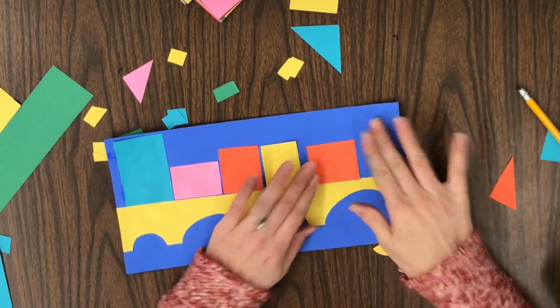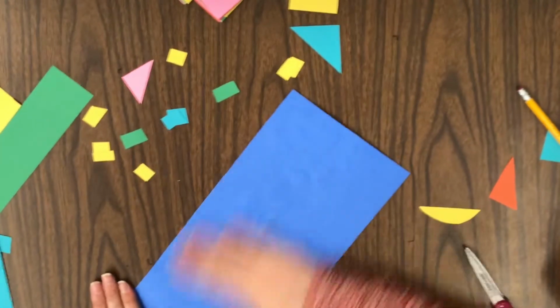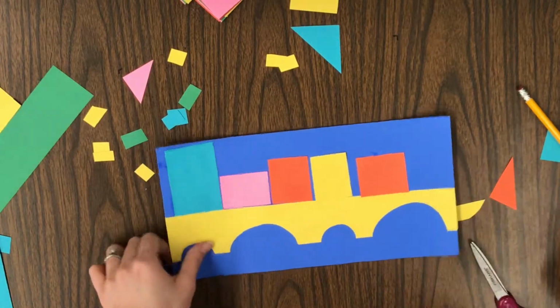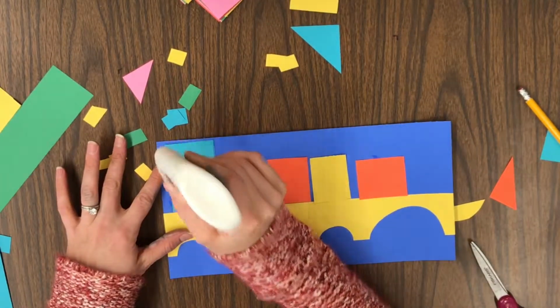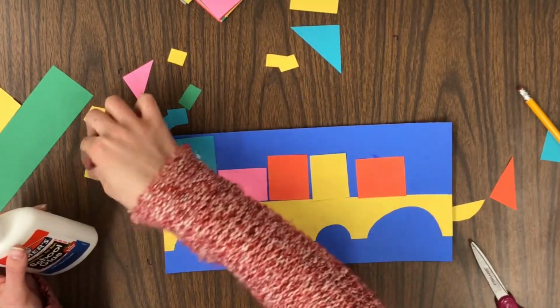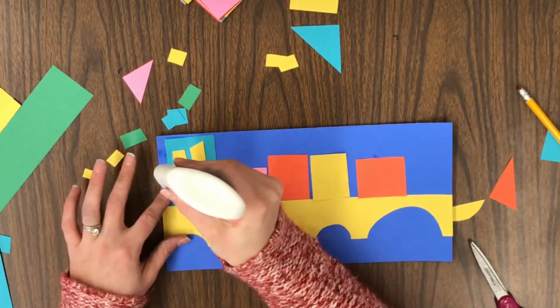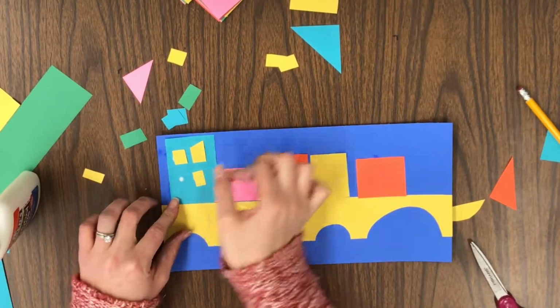Once I've got my houses, I'm going to go ahead and give it another back rub just to make sure they're all down. And I'm going to go back and put those windows on. For my windows, I can even just do tiny dots and stick them on. Tiny dot, stick it on.